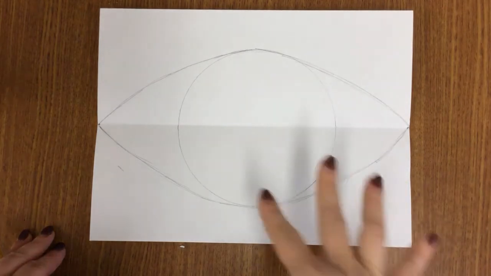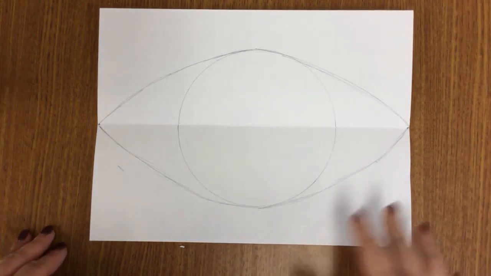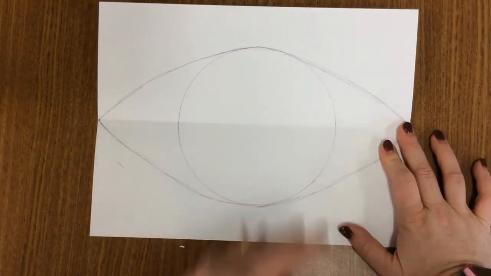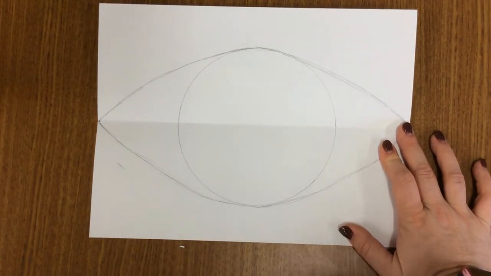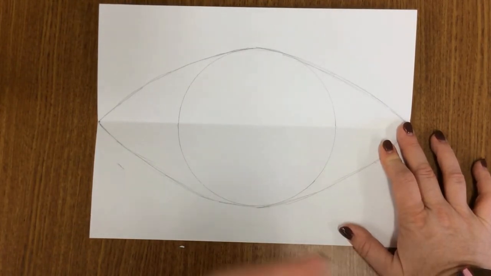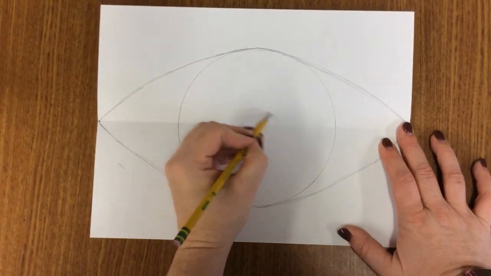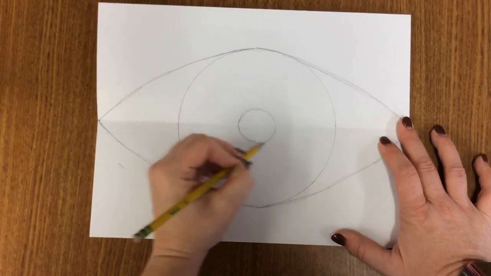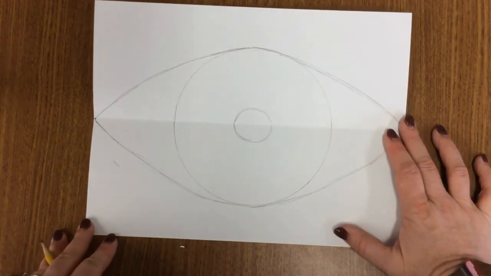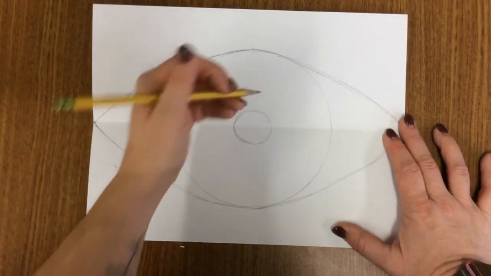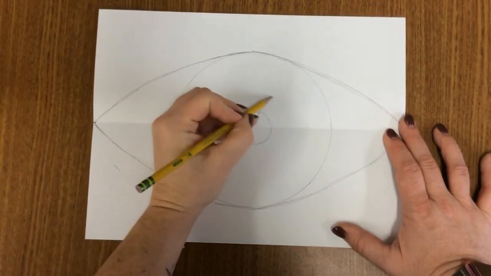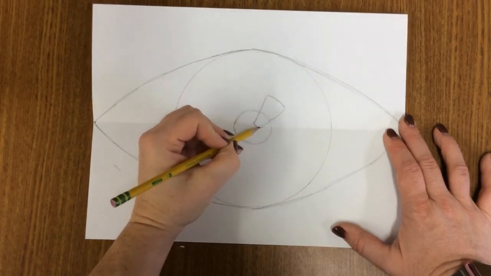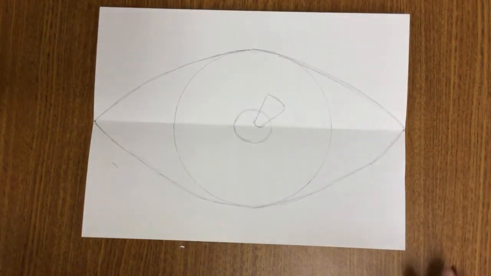Alright, so now that we've got the basic shape of our eye, the next thing we're going to do is draw our pupil. Our pupil is where we see the light all around us and send those messages to our brain. So we want to draw the pupil, a smaller circle. And because eyes are wet, let's add a little shine in there. Almost looks like an exclamation mark.